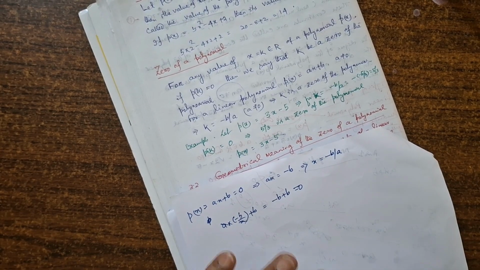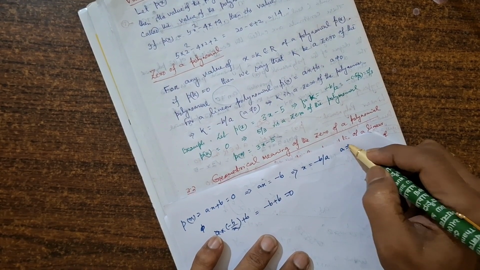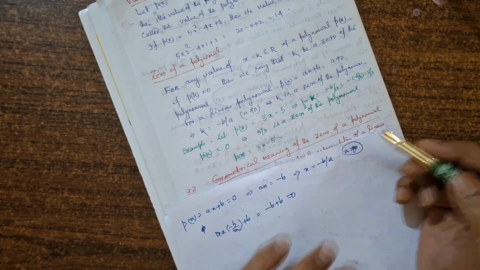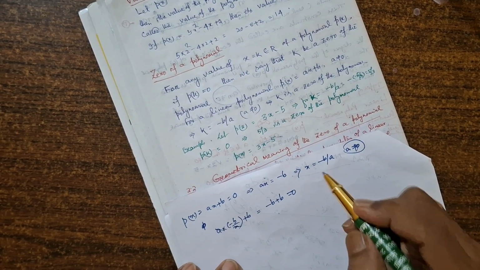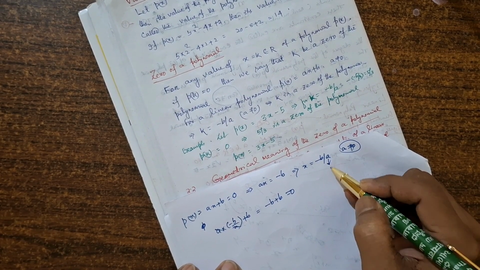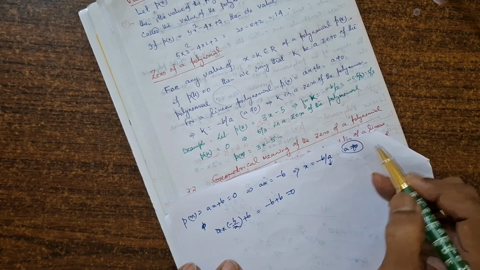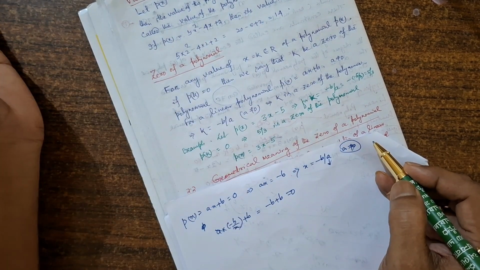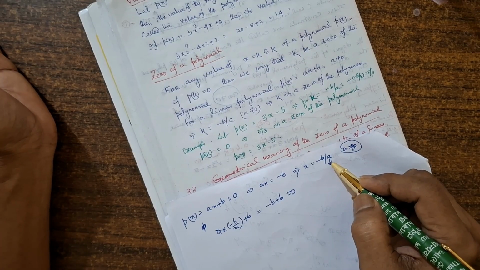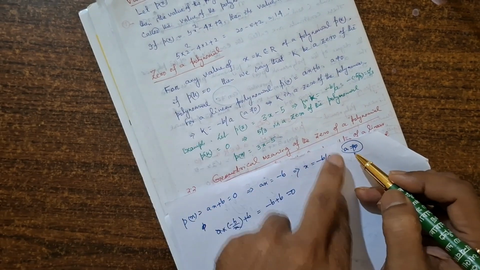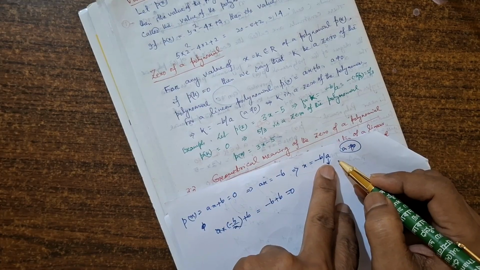Initially we have written that a was not equal to 0. It is taken initially because we are dividing by a. If a will be 0, it is meaningless. So that restriction is initially there. So minus b by a is possible because from the beginning we have taken that a is not equal to 0.